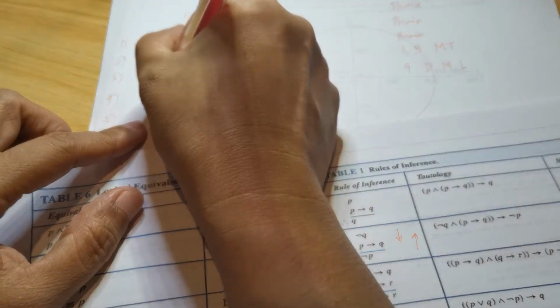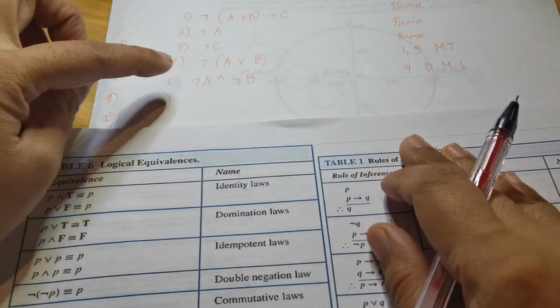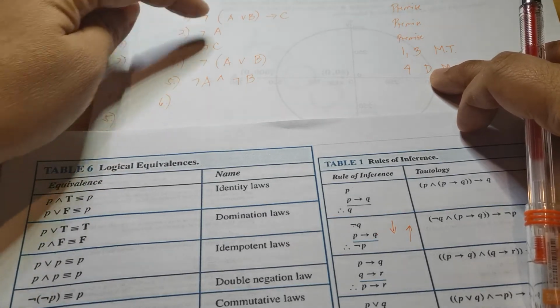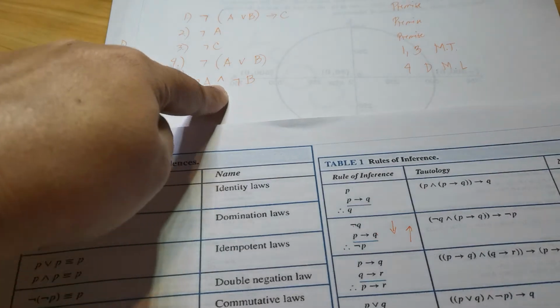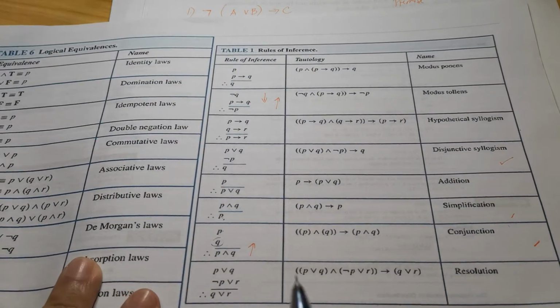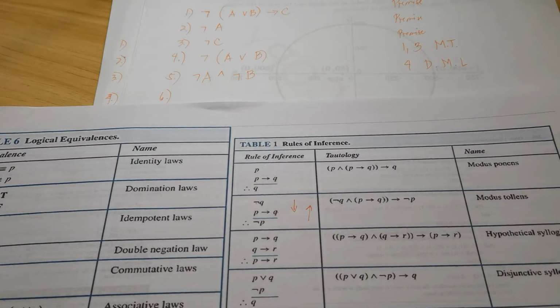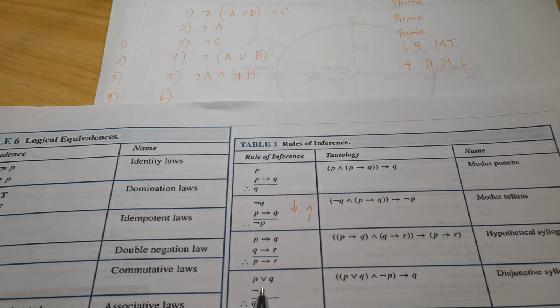Ayan. And so, number 6, pwede na natin gamitin yung number 5 at saka number 2. Ayan. So, not, and that is and. So, nasaan kaya siya? Nasaan yung and na may not? Nasa disjunctive syllogism. Ayun, oh. Okay? So, ay not P naman yan.